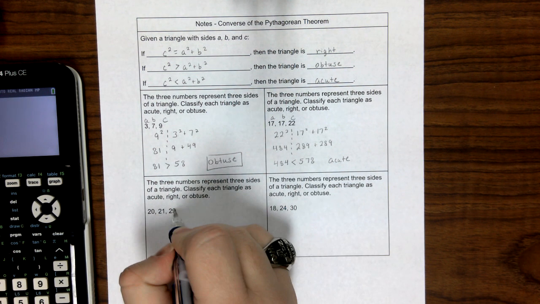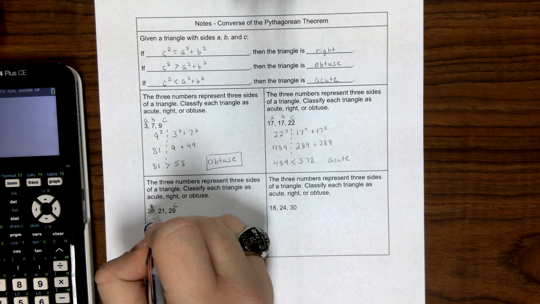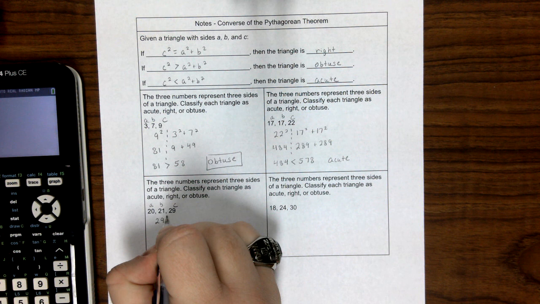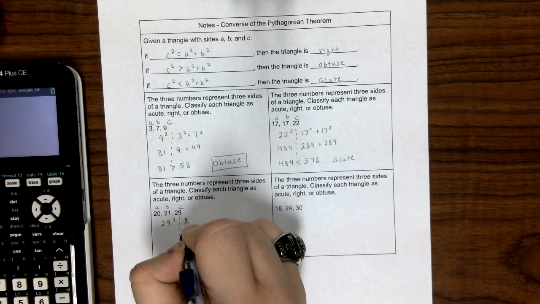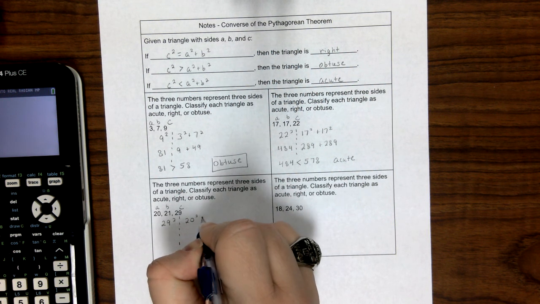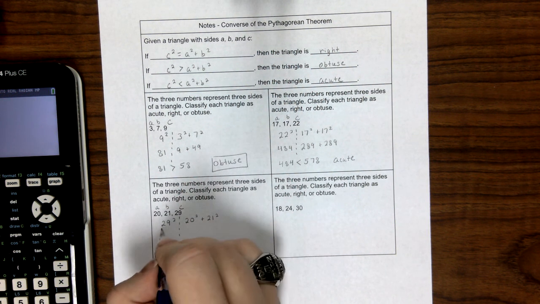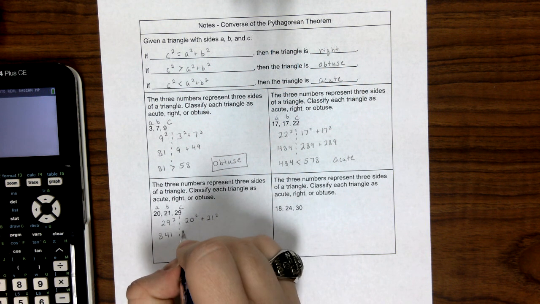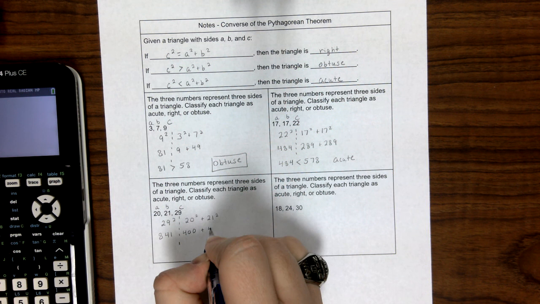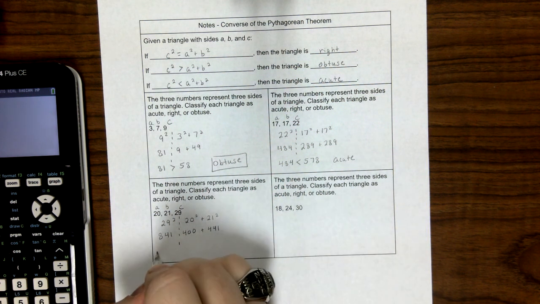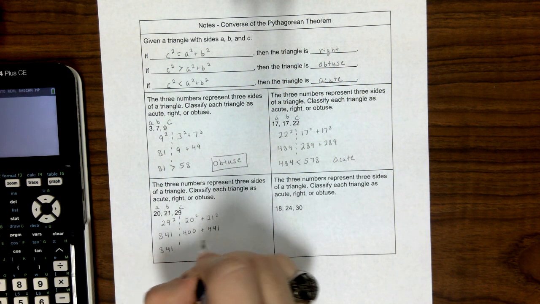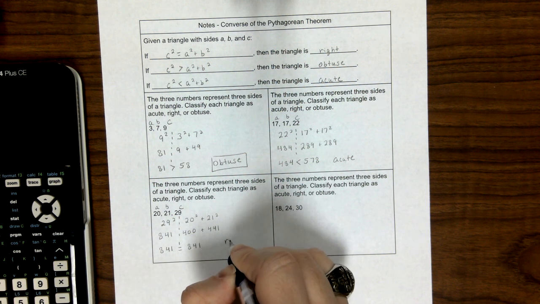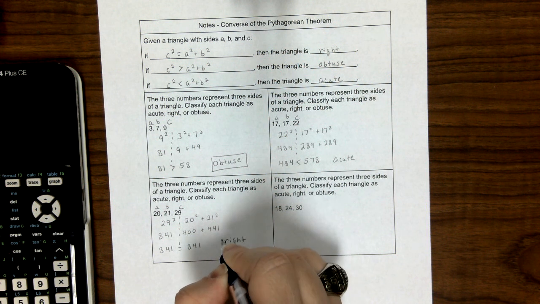All right, who's the biggest? 29. That means that's C, and the others can be A and B. So 29 squared, do our dash. 20 squared plus 21 squared. 29 squared, when you multiply that, is 841. 20 squared is 400. And then 21 squared is 441. Add those two together. Hey, look, they're equal. So this is a right triangle.